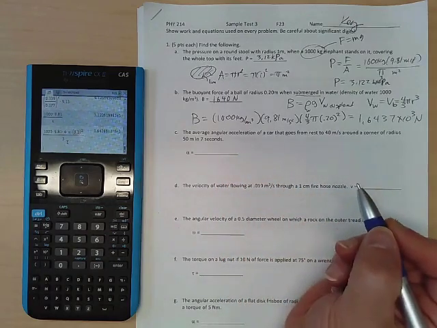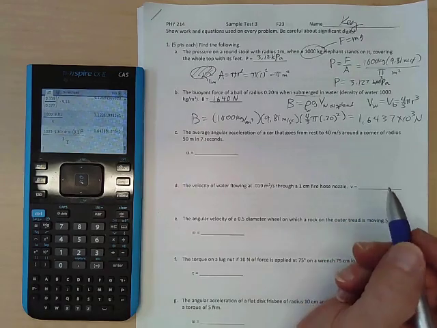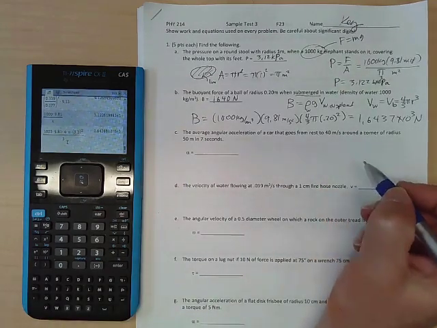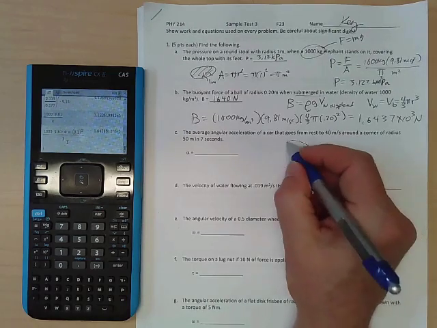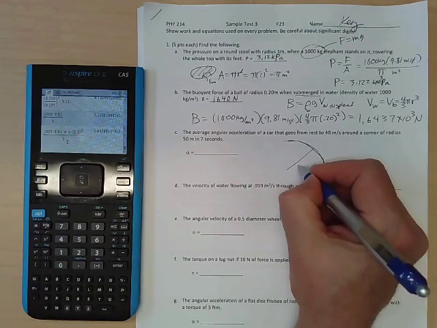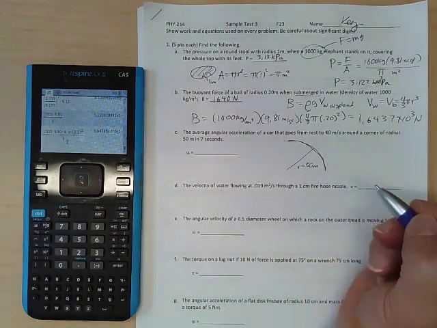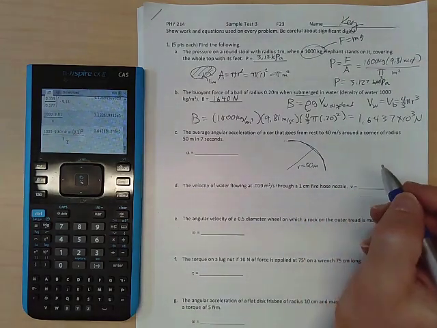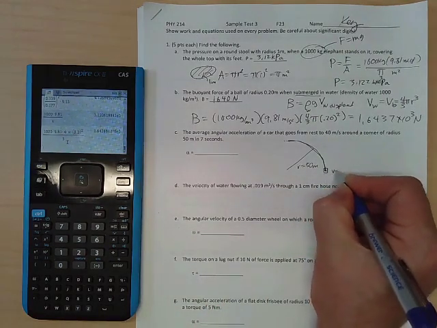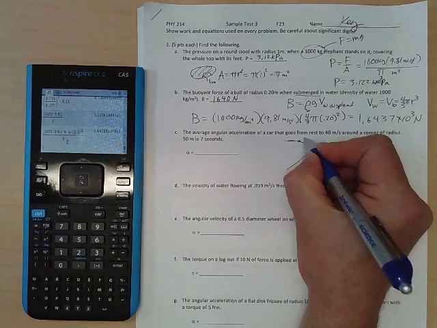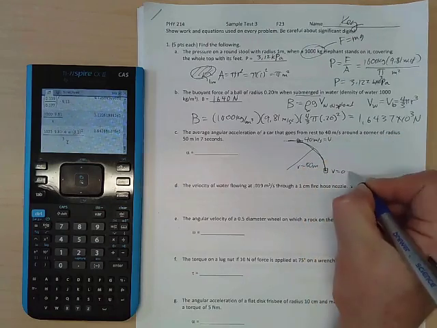Letter C. Average angular acceleration. So find the average angular acceleration of a car that goes from rest to 40 meters per second around a corner of radius 50 meters and in 7 seconds. So we've got a circle, part of a circle. Radius equals 50 meters, excuse me. And the car is going to start at rest and end up going 40 meters per second. Okay, so when we got meters per second, that's velocity.